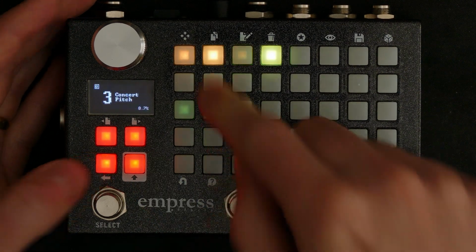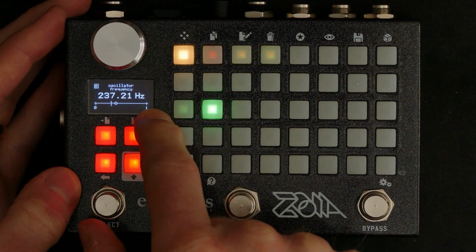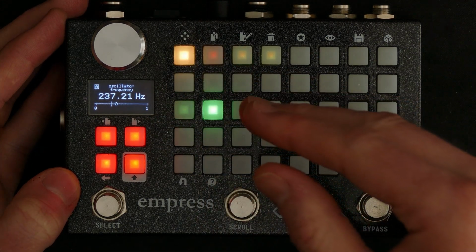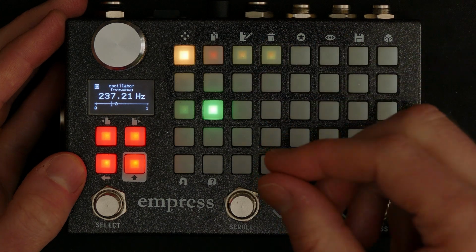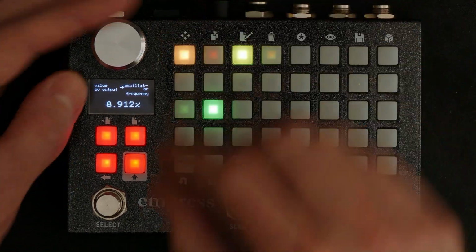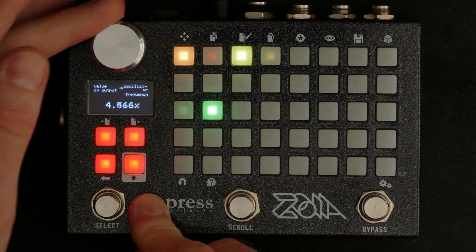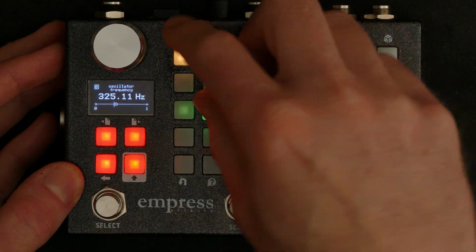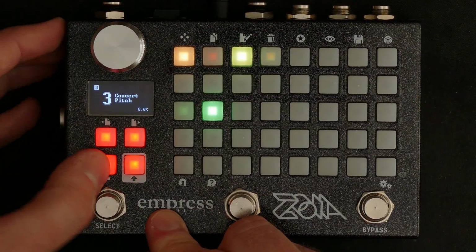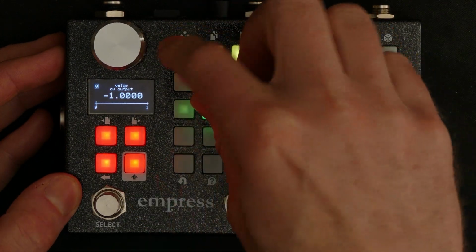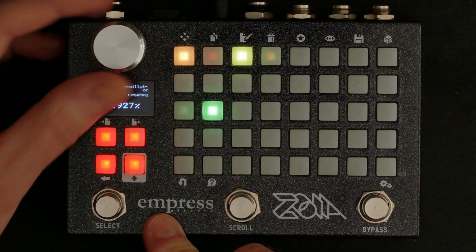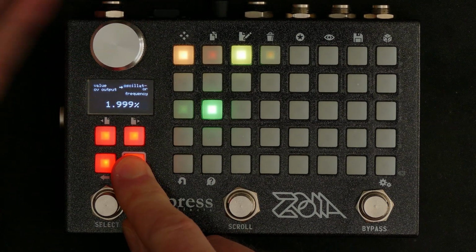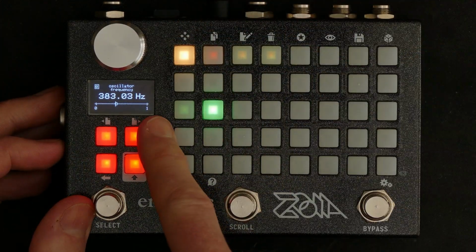Let's see, 8.9%. Let's see what that looks like. That looks like 237.21, which is still a lot lower than we ever needed to go. I mean, the lowest pitch reference I would use would be 392. So let's try again and move down to something like 4.3. Okay. Still actually a bit on the high side. 358. Okay. Let's move down to about 2%. Let's do 2% exactly, maybe. Well, the Zoia won't allow us to do that, but now it's 383, so that is pretty close.